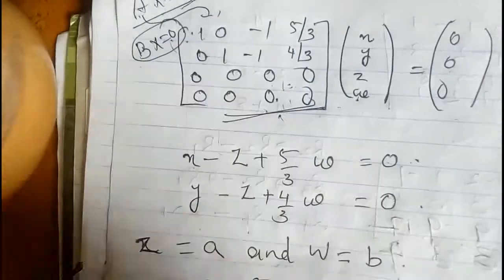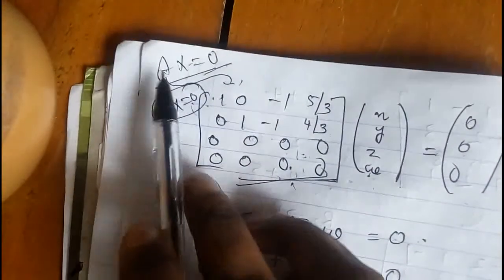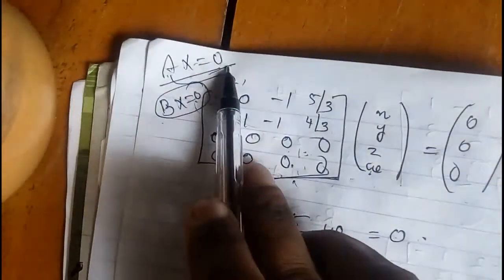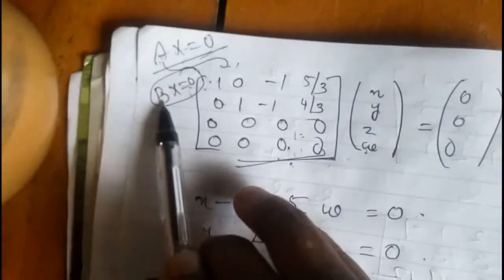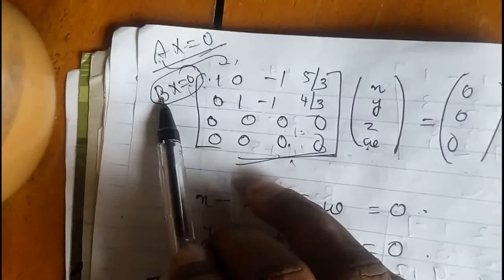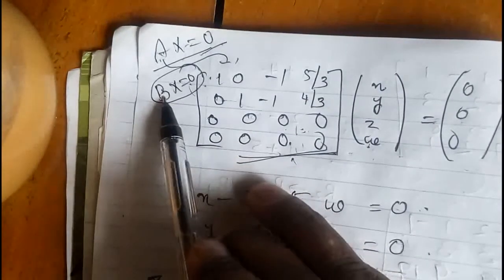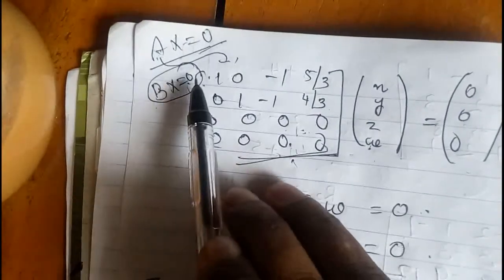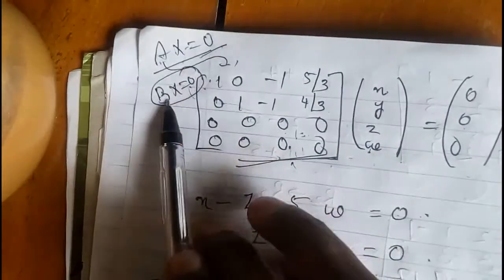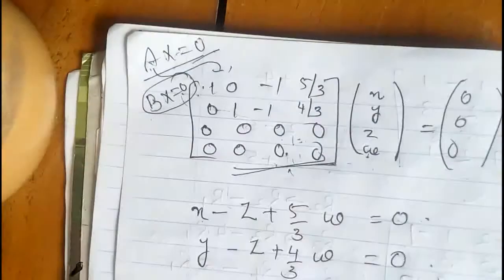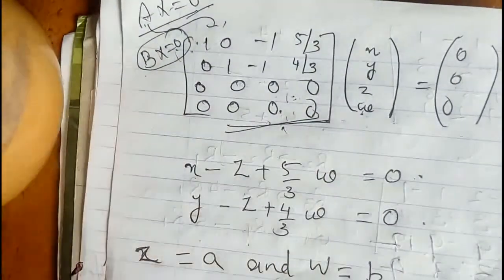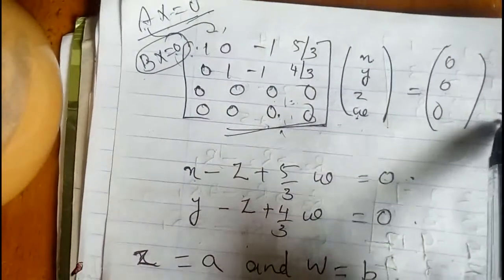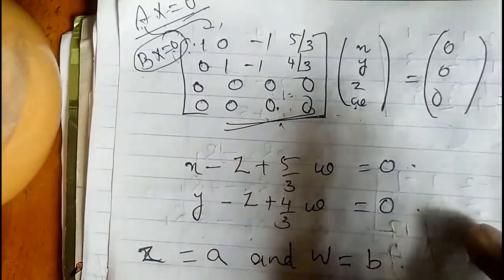So A is the coefficient matrix. We need to find the solution of Ax equal to 0. But A is equivalent to B, so we need to find the solution of Bx equal to 0. The solution of this is the same as the solution of Ax equal to 0. So A is equivalent to this matrix, and we need to find the solution of this matrix times x equal to 0, which is the same as Ax equal to 0.